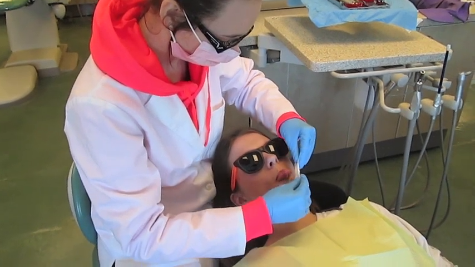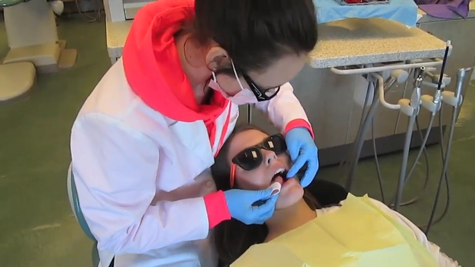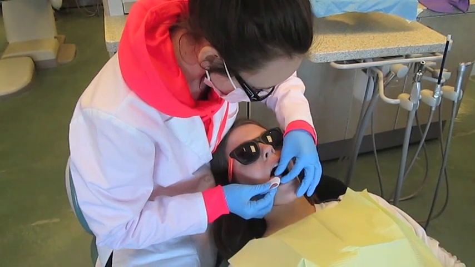Next, the clinician will instruct the client to stick her tongue out, and using the gauze will pull the tongue out and look at the lateral borders of the tongue.